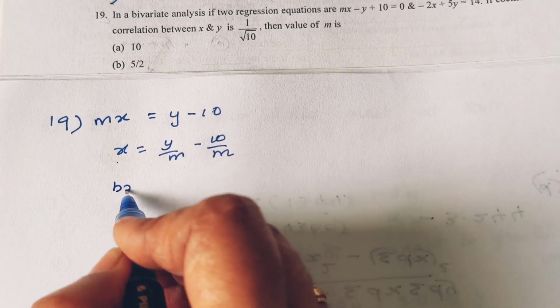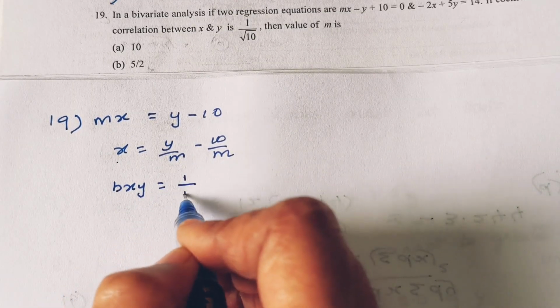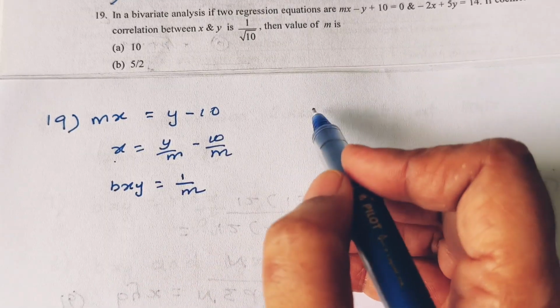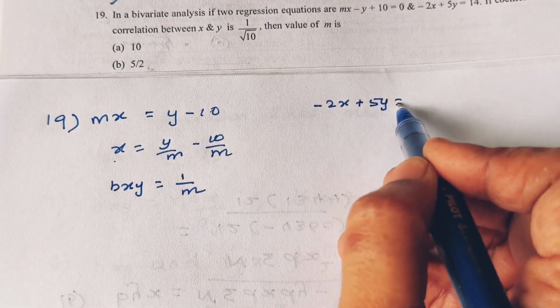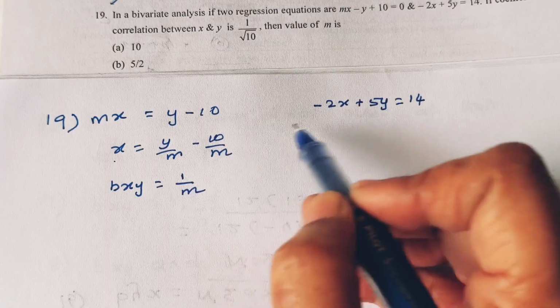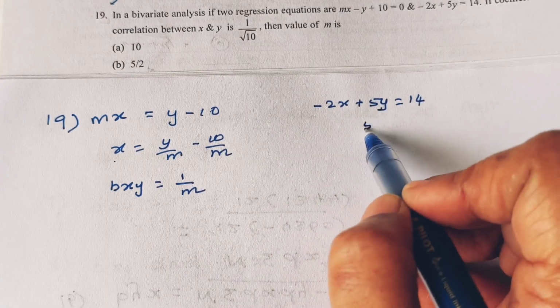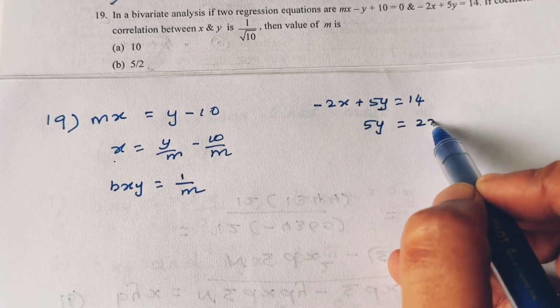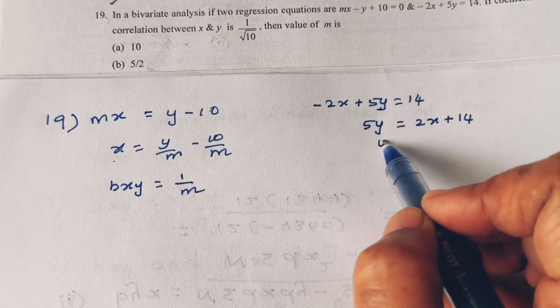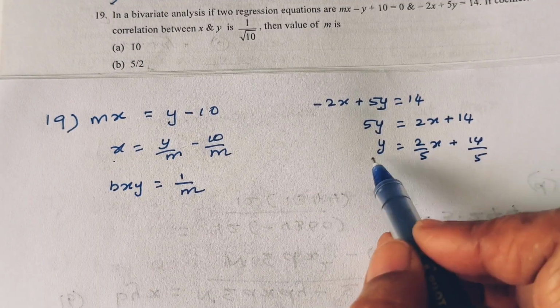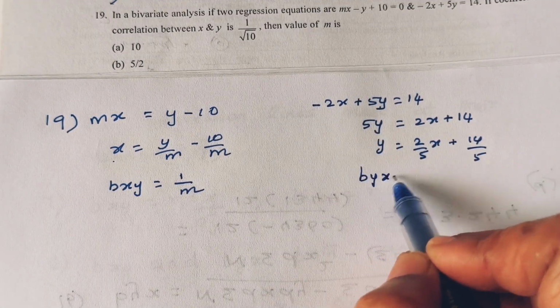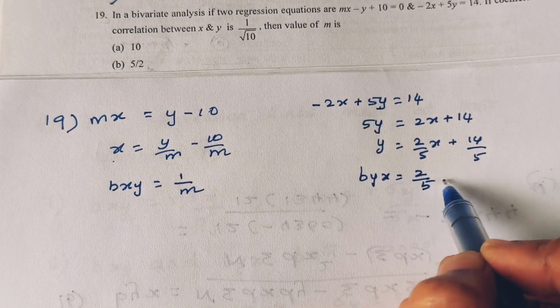You know that r is equal to root of byx into bxy. So substitute for byx and bxy, that is 1 by m into 2 by 5. Take square on both sides because you have square root on both sides. So 1 by 10 is equal to 2 by 5m. 5m is equal to 20. So m is equal to 4.